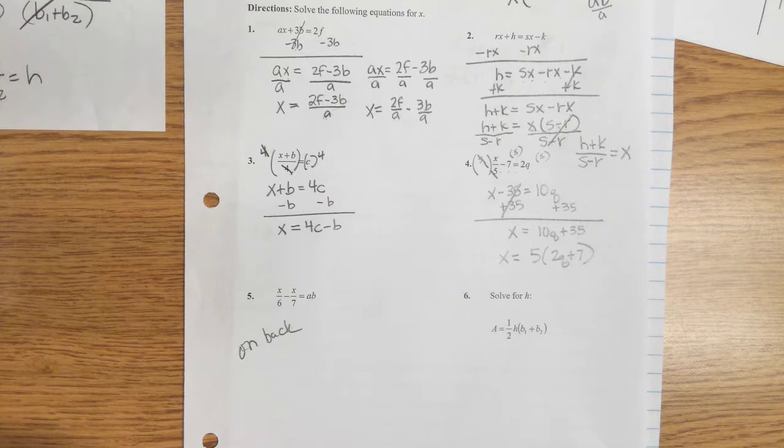How many of you guys like puzzles? No? Puzzles are awesome. That's what algebra is. I love puzzles. All right, let's look at this one. Solve for H.